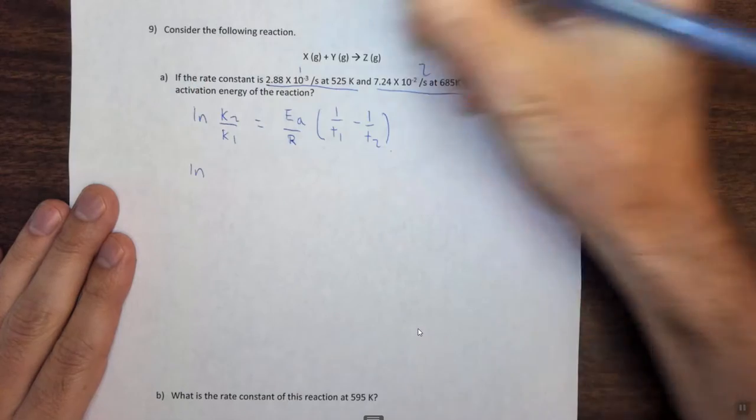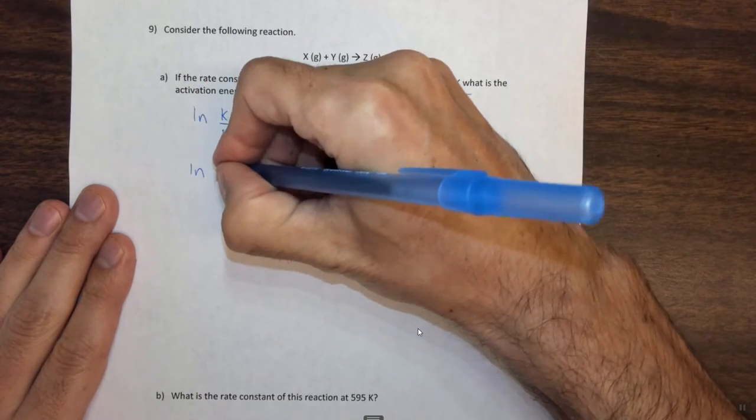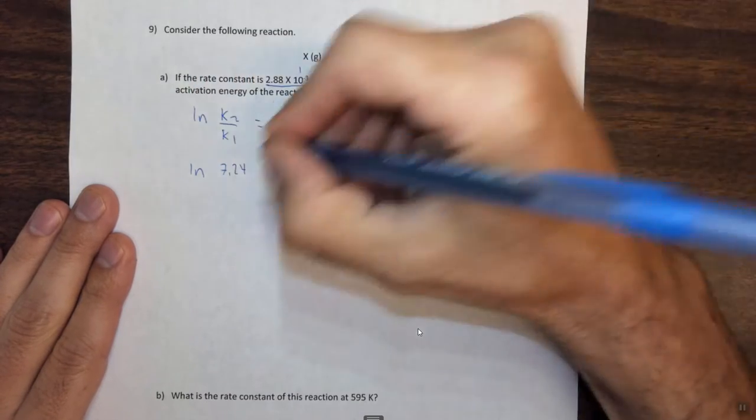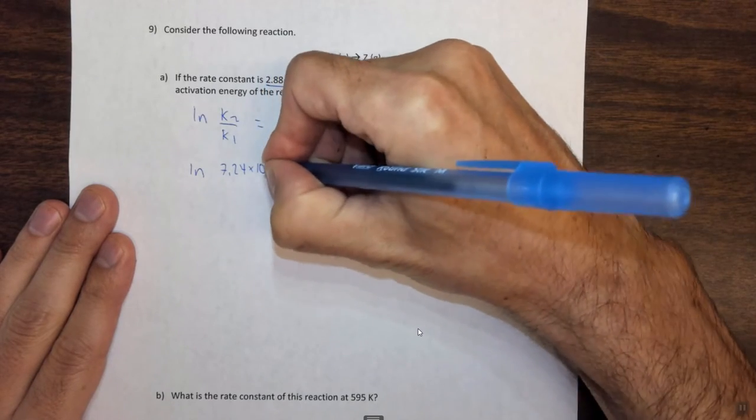So the ln of K2 is 7.24 times 10 to the minus 2 per second.